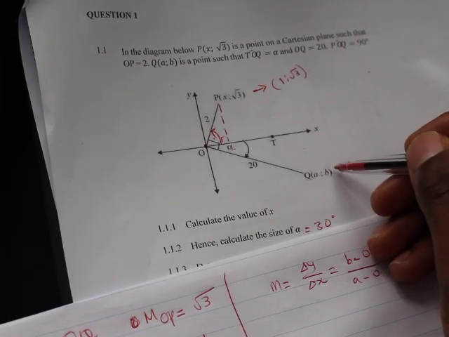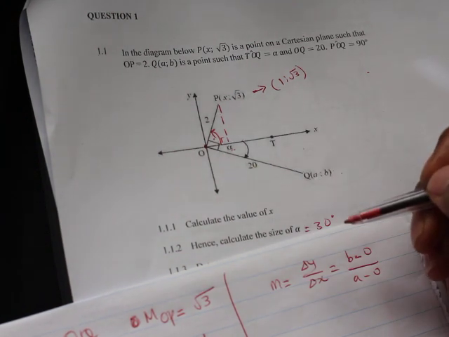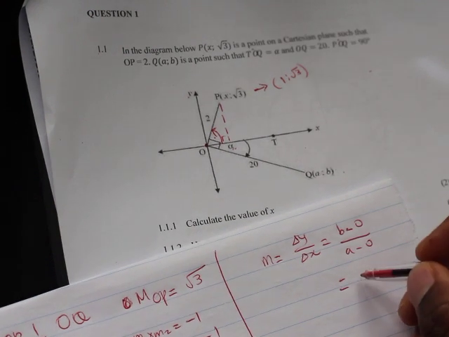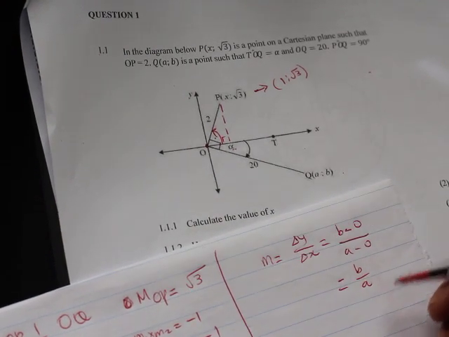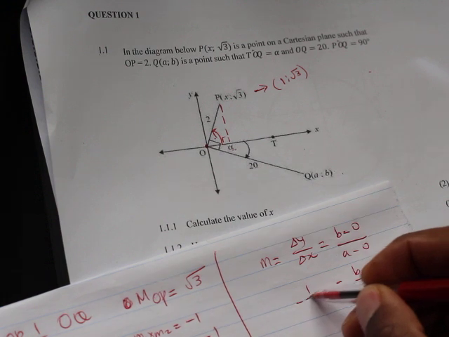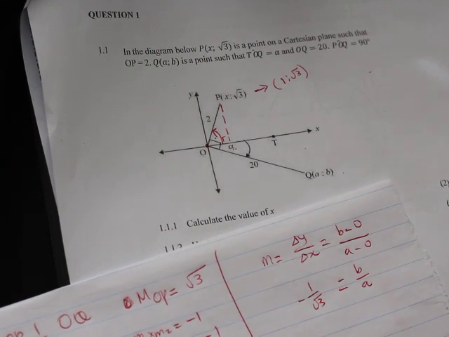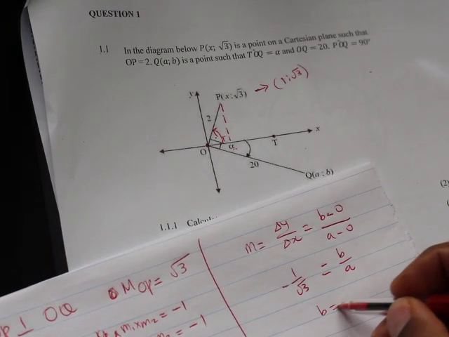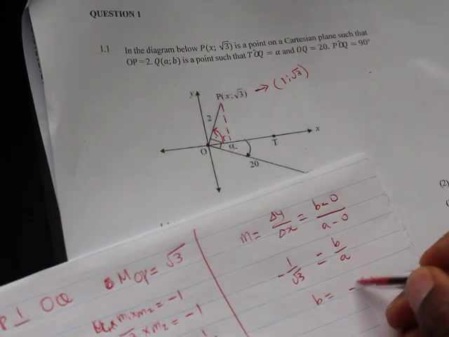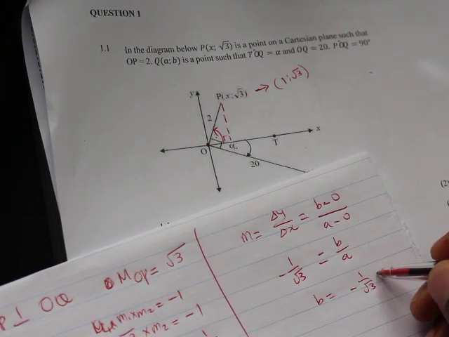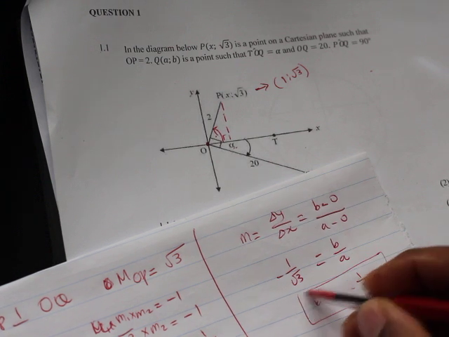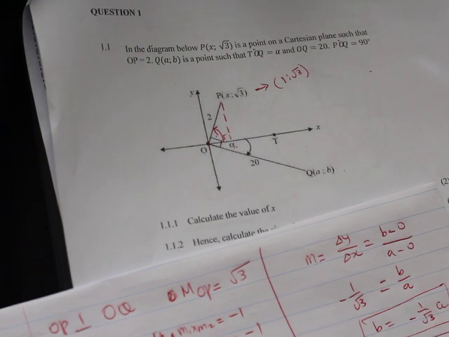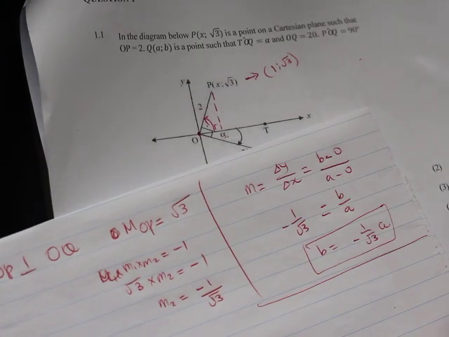So now we're using the point Q and the point O. So there you have it. It's just going to be B over A, which is equal to -1 over the square root of 3. So now we can make B the subject of the formula. So this becomes -1 over square root of 3 times A. We can then go right ahead and use the distance formula to come up with another equation.